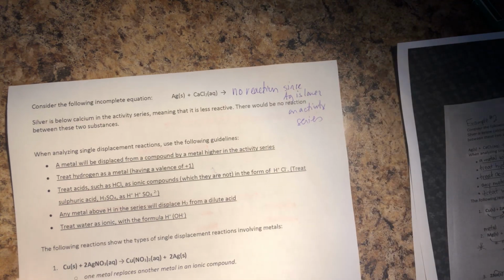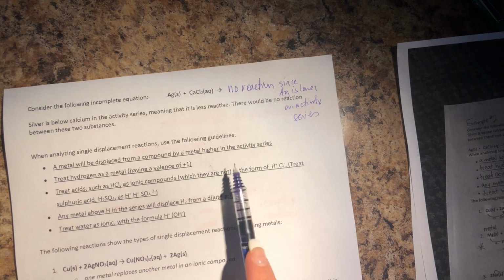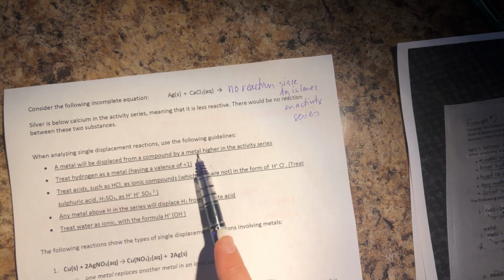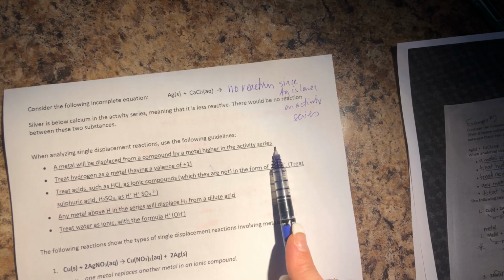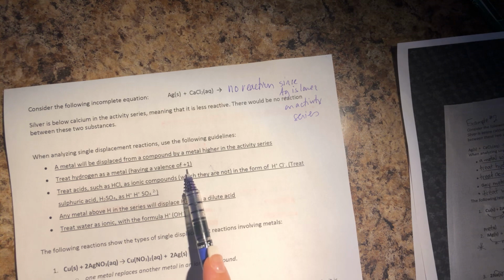Okay, all right, so if we analyze single displacement reactions, we will review the guidelines. A metal will be displaced from a compound by a metal higher on the activity series. We treat hydrogen as a metal with a valence or charge of +1.